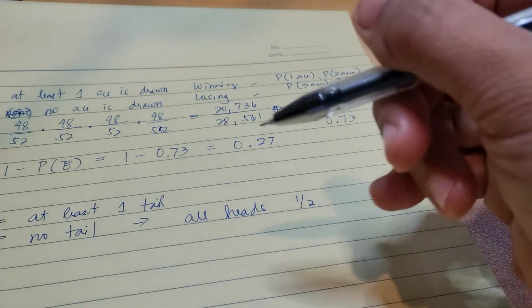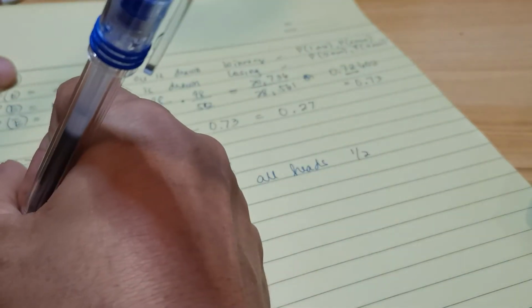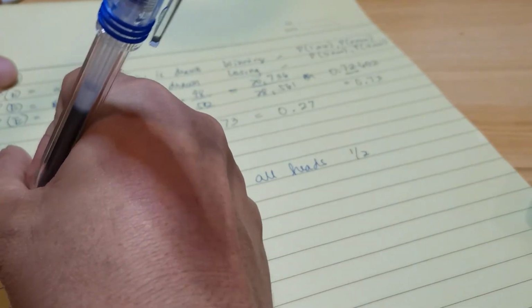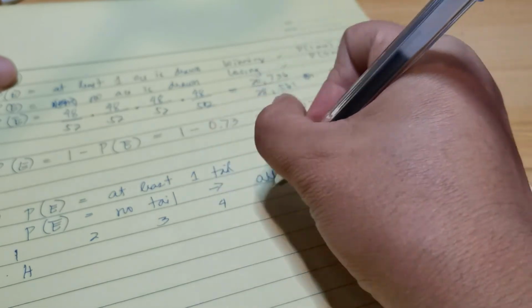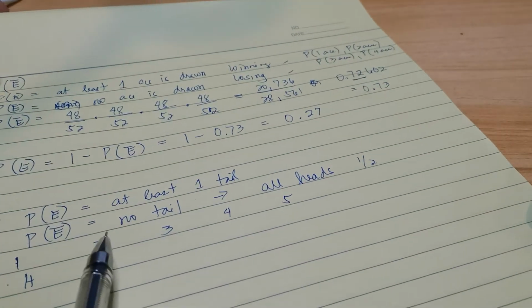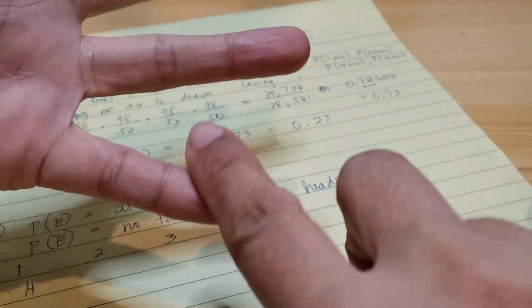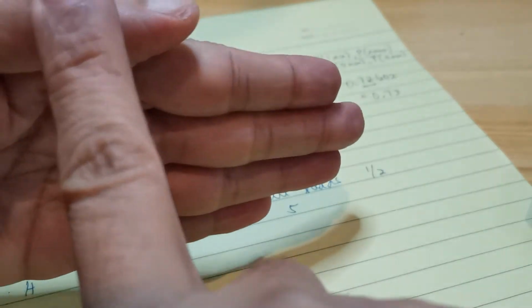Na-imagine niyo yung tree diagram natin. Head dun sa first toss, second toss, third toss, fourth toss, fifth toss. Sabi kasi doon, at least 1 tail. Ibig sabihin, 1 tail, 2 tails, 3 tails, 4 tails, and then 5 tails.